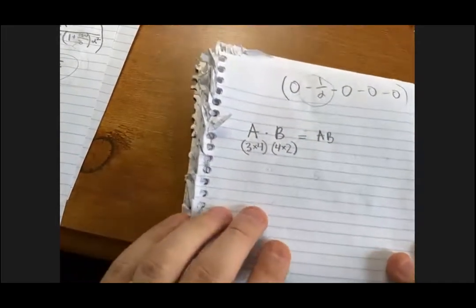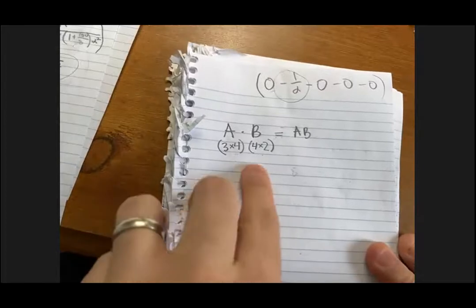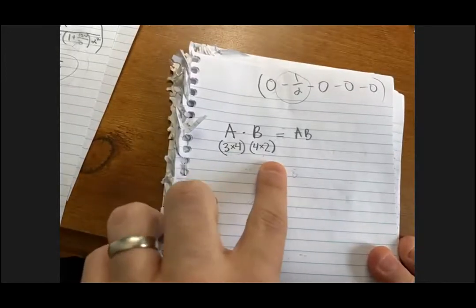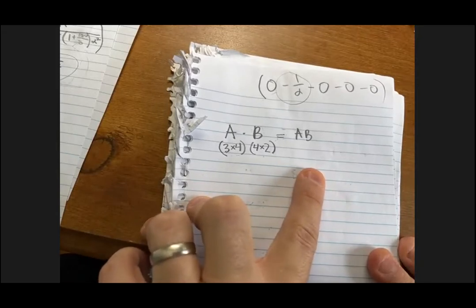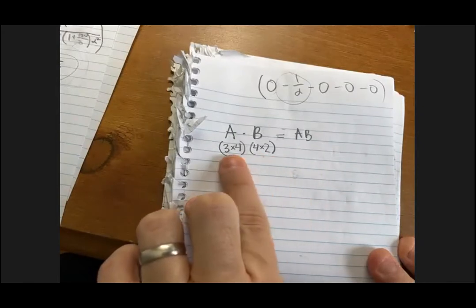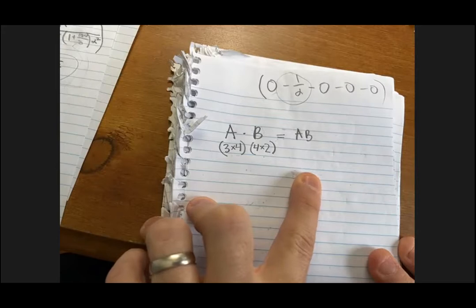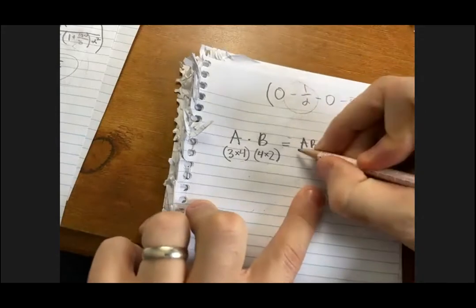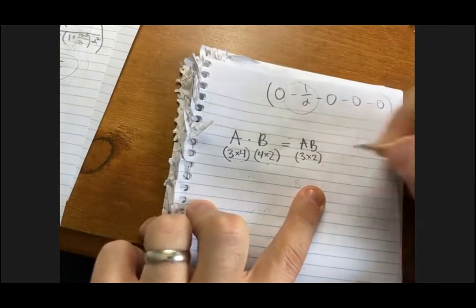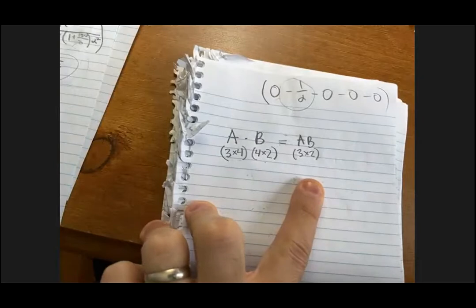So if A, can you guys see this? If A is a matrix with dimension 3 by 4, B is a matrix with dimension 4 by 2, what is the dimension of AB? Remember, AB means A times B. And I just told you this trick. 3 by 2. Great. You guys see how we got that? 3 by 2. The 4 is just canceled away.